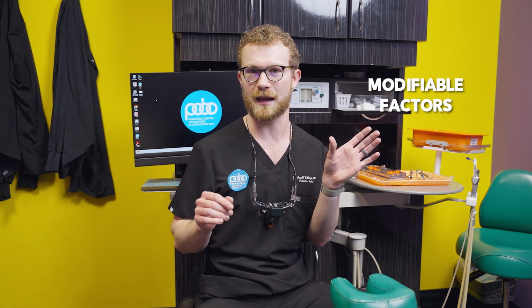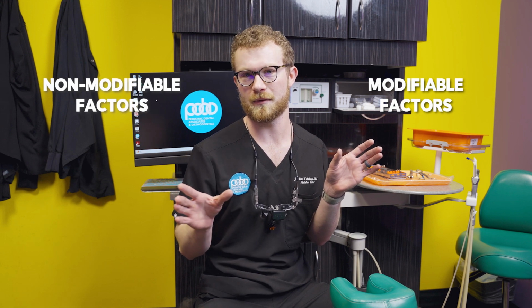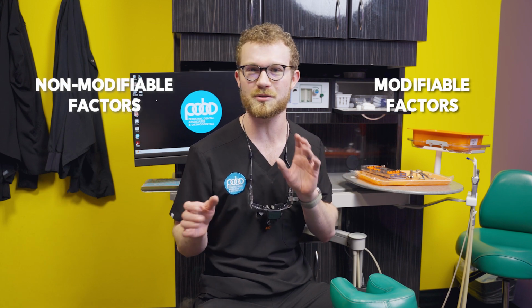There are modifiable factors and non-modifiable factors. The non-modifiable factors are the things we really can't modify, like some health conditions that can result in cavities forming more easily. Those are things we want to bring attention to so that we can come alongside you and help you navigate that to avoid cavities.